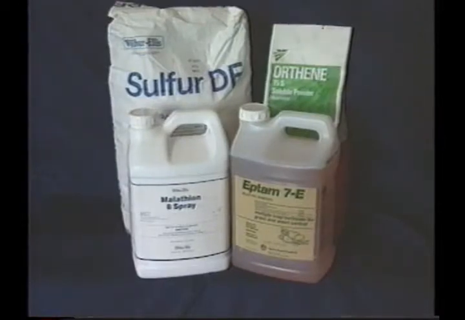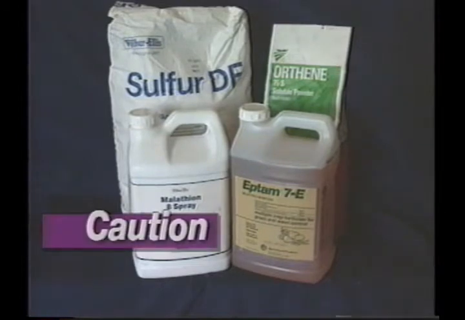For your protection, pesticides have signal words on their labels. The least harmful pesticides will have the word caution.